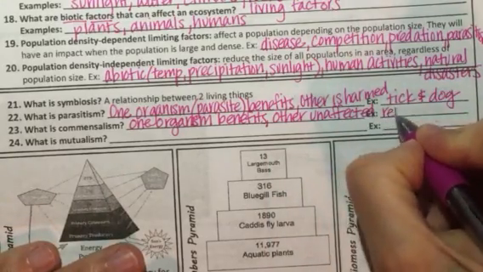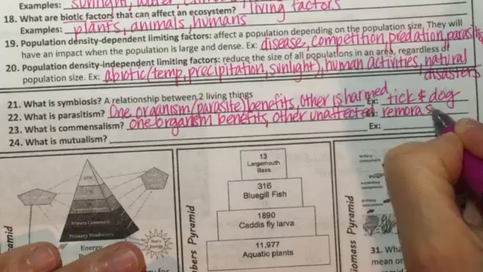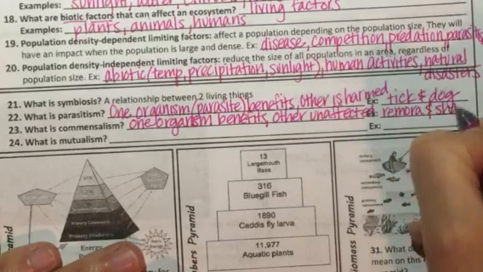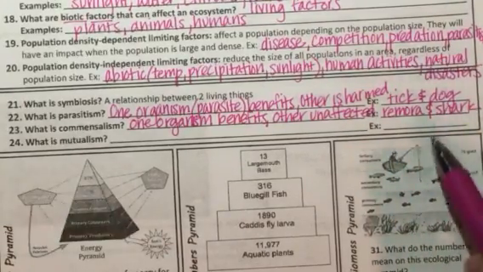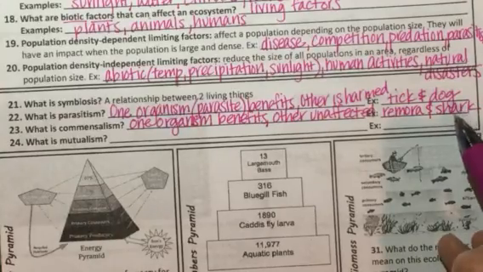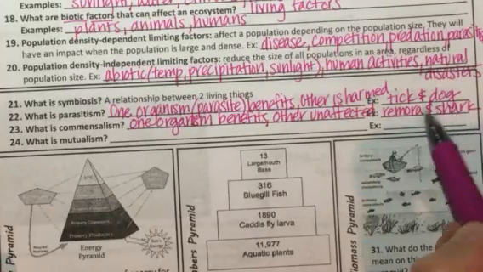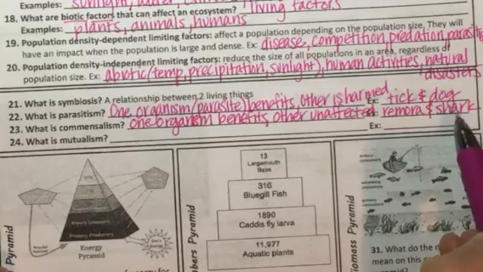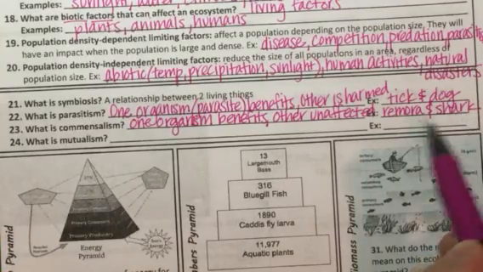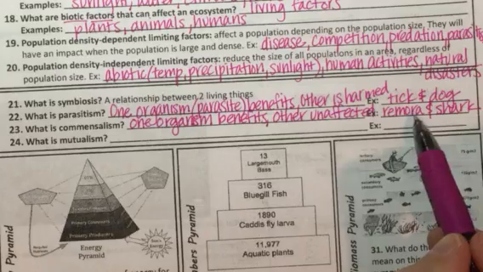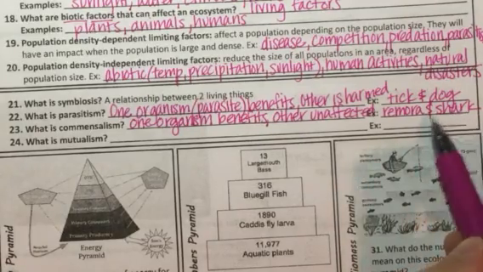One example we talked about was the remora and the shark. The remora attaches itself to the shark and gets a free ride. It's not harming the shark at all, and the remora gets the scraps of food that the shark doesn't eat.